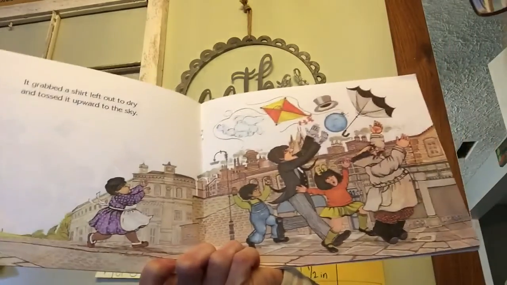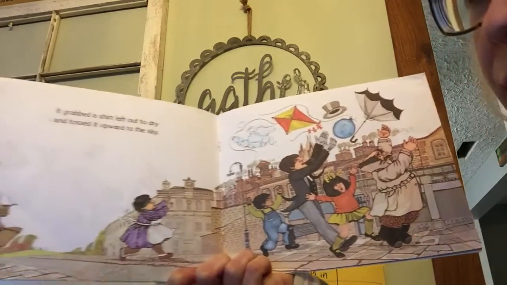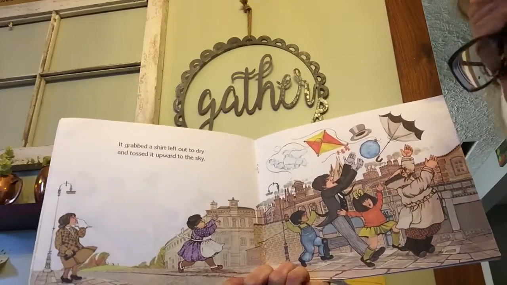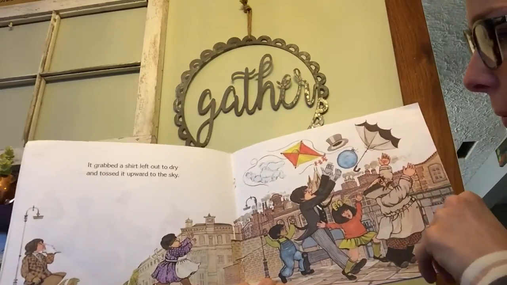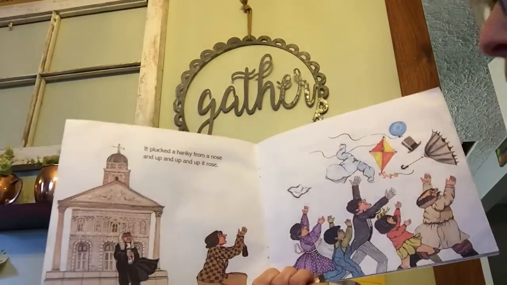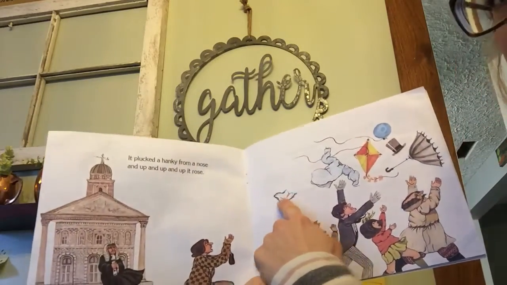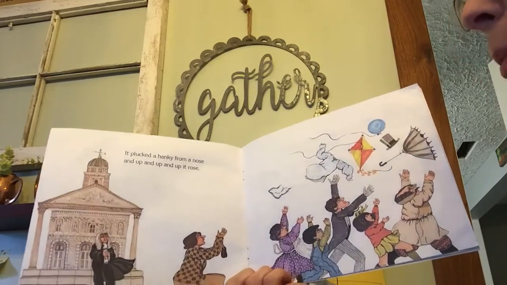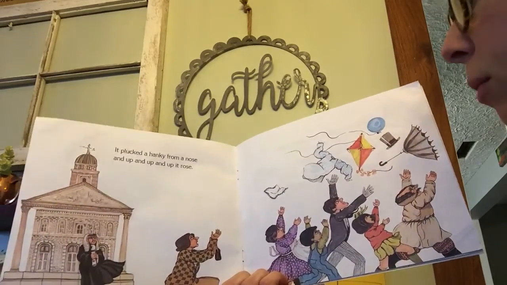It grabbed a shirt left out to dry and tossed it upward in the sky. It plucked a hanky from a nose, and up and up and up it rose.